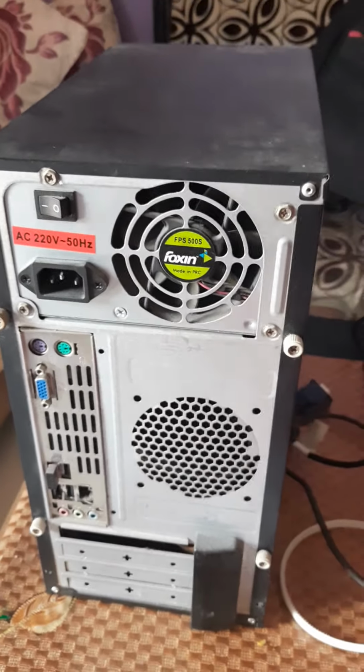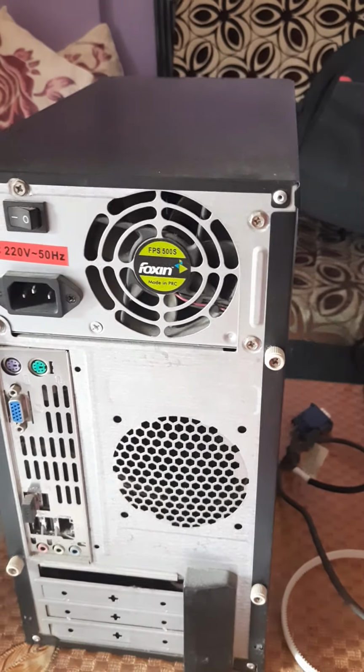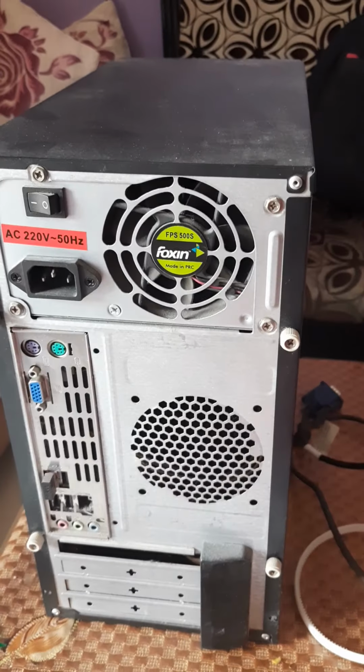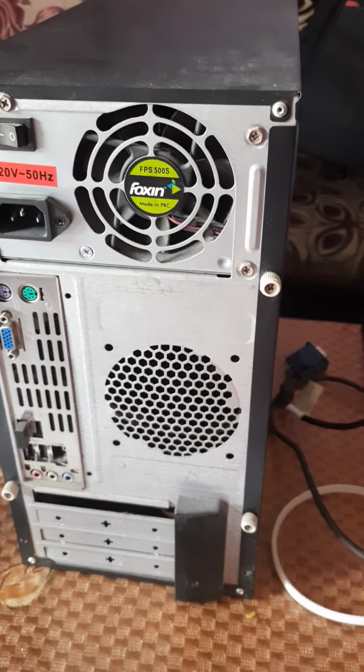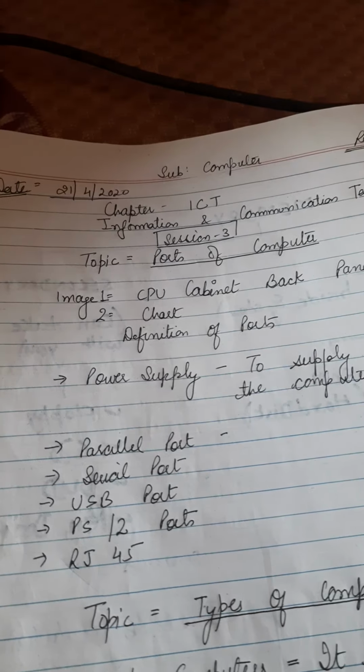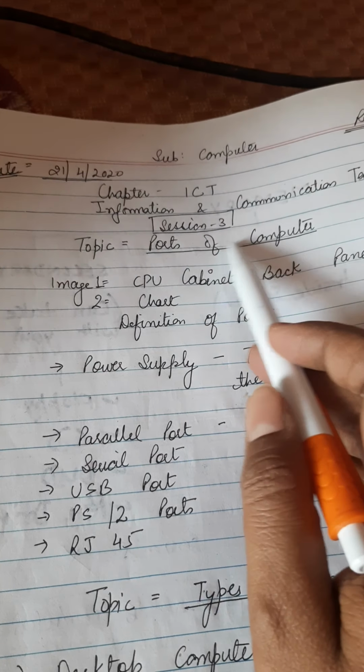Hello children, how are you? Children, in the previous session we learned about the input devices, processing devices, storage devices, various parts of computers through which we usually interact with. We do our work. So in this session we are going to learn about another topic. This topic is the ports of computer.